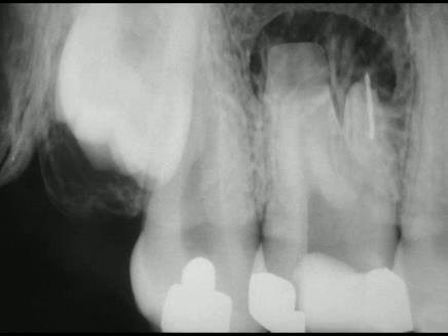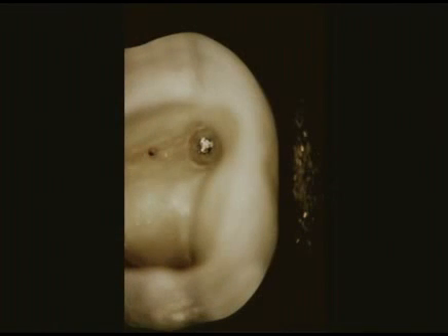Note the previous access, a broken instrument off-centered in the root, apisected roots, and a possible MB2 system. A clinical photograph demonstrates straight line access and complete visualization of the broken instrument. Notice the circumferential staging platform to facilitate ultrasonics. This was accomplished with an appropriately sized, modified GG. Notice also the previously untreated MB2 orifice.